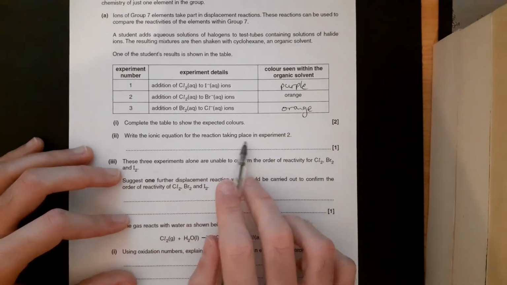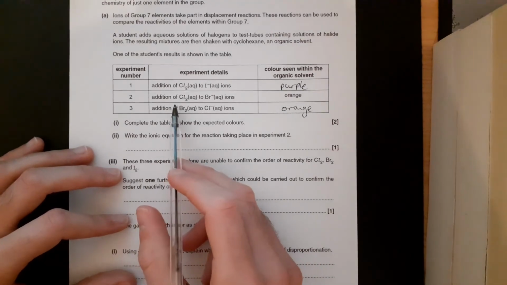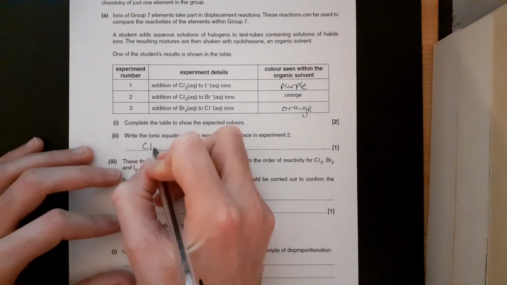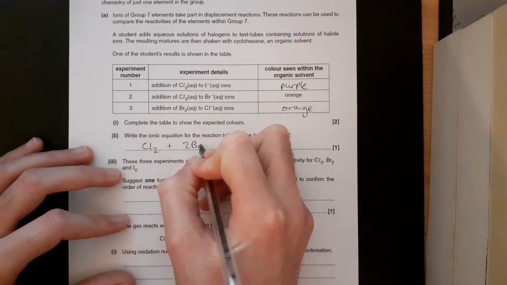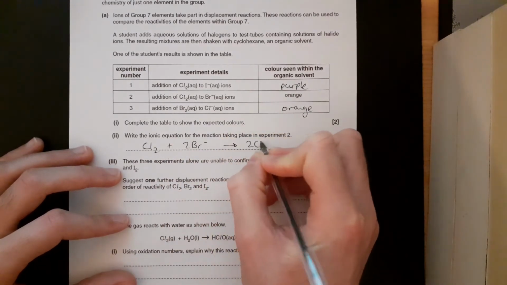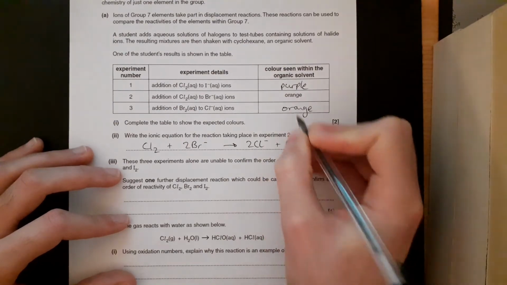Write the ionic equation for experiment 2. We saw this on a previous question. It's actually the same one. So we've got chlorine and there'll be 2 bromide ions and they'll get displaced and we'll end up with 2 chloride ions and we're going to get the bromine, which gives us the orange colour.